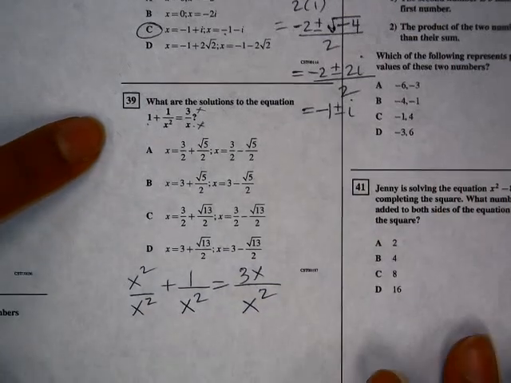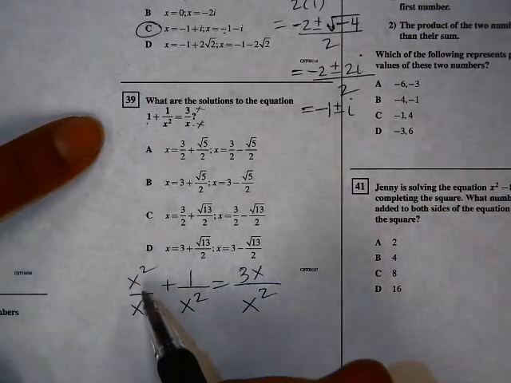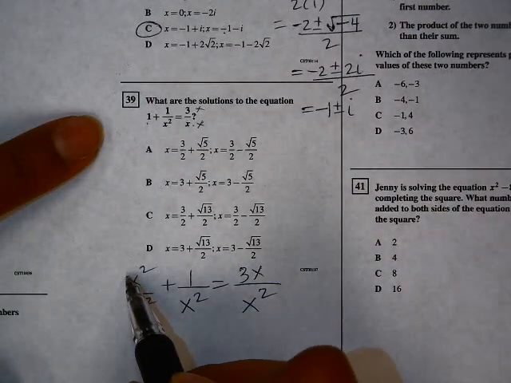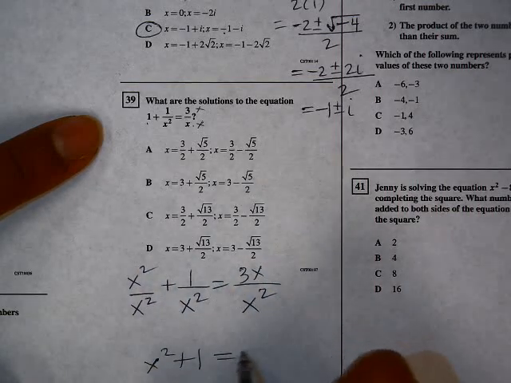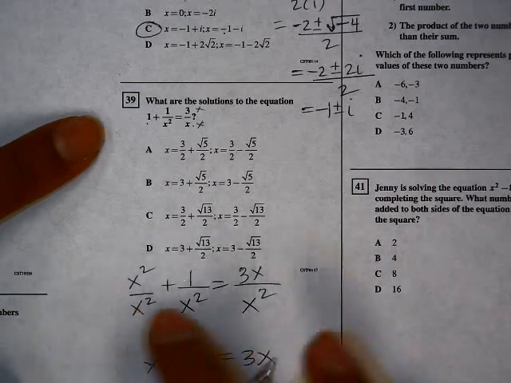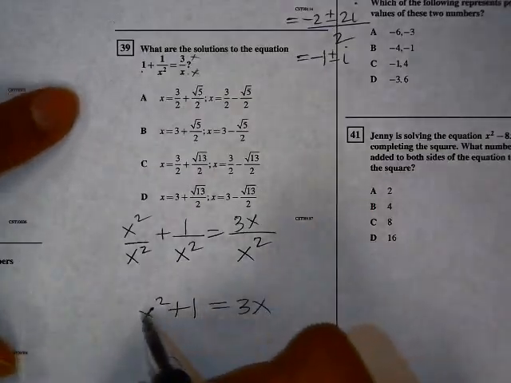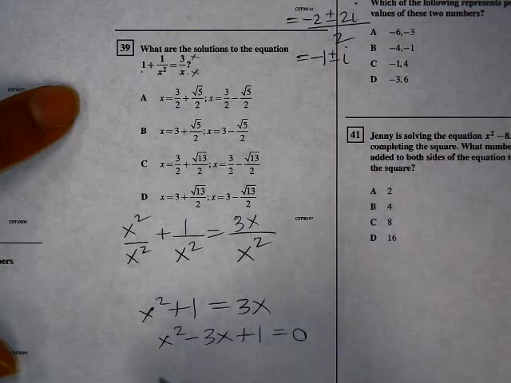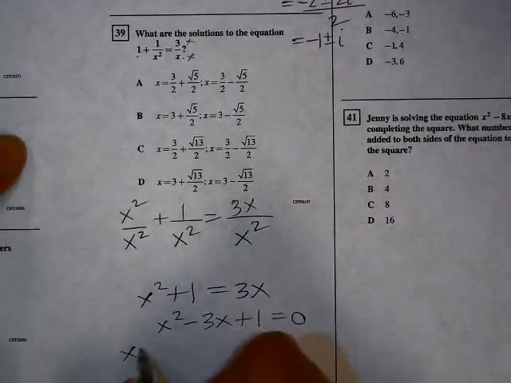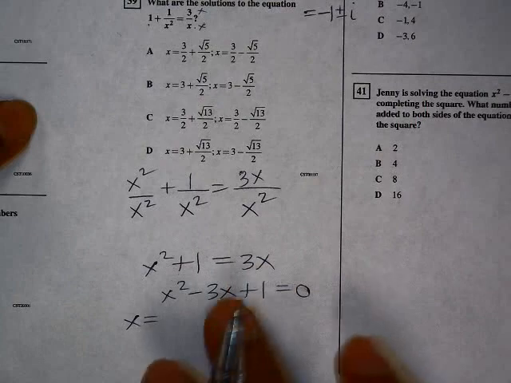Now that all the denominators are equal, we can now state that the numerators, x squared plus 1, has to be equal to 3x, since all our denominators are the same. So solving this quadratic equation, x squared minus 3x plus 1 equals 0. Let's plug that into the quadratic formula, since this is not factorable.